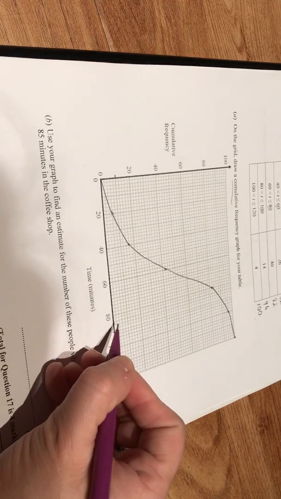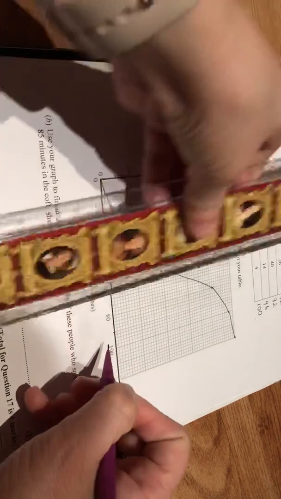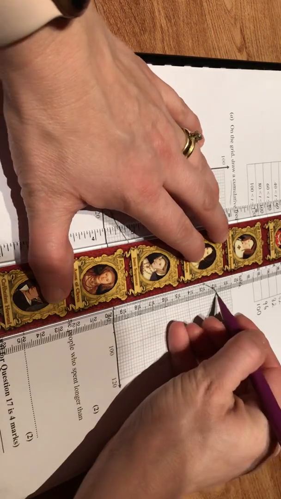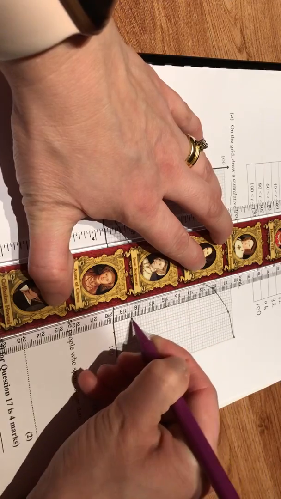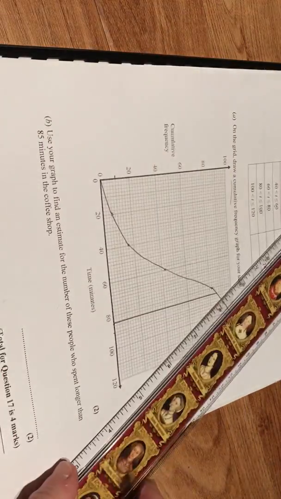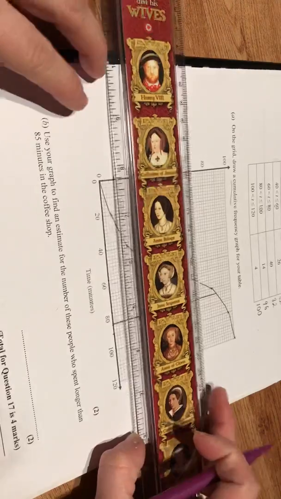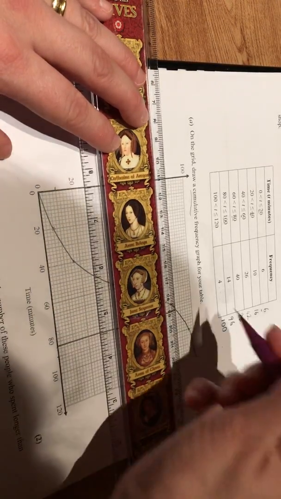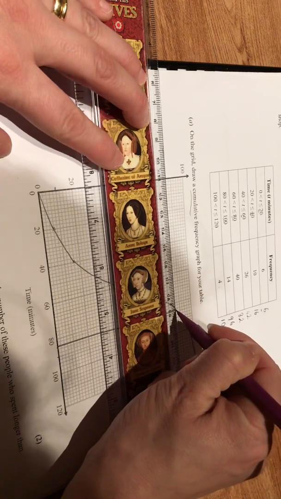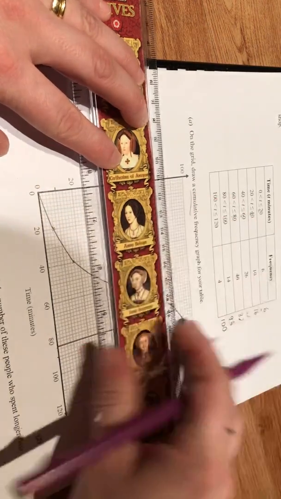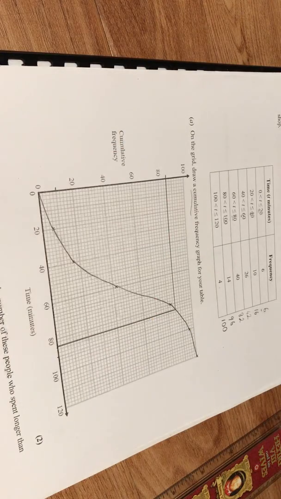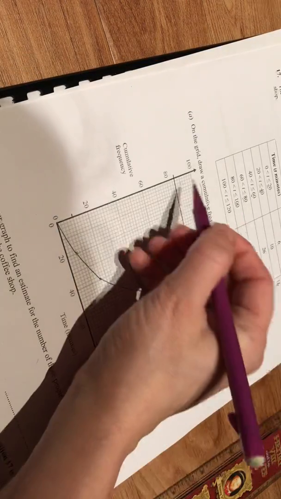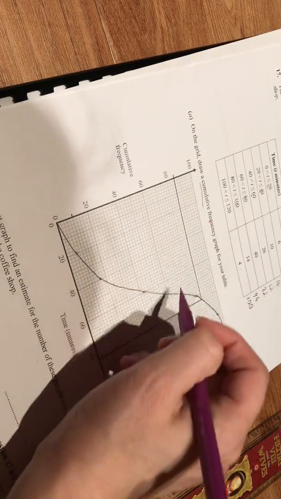And then what you do, you get your ruler and you very carefully draw a line up here at 85 to meet your curve. You then draw a line horizontally where that meets the curve all the way across to your axis on the cumulative frequency axis.